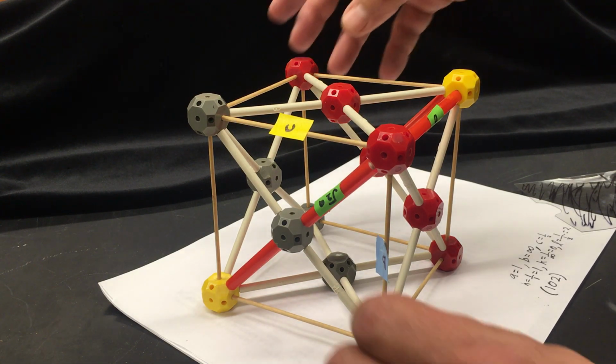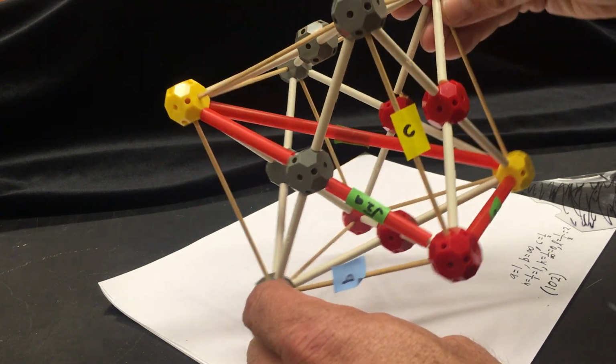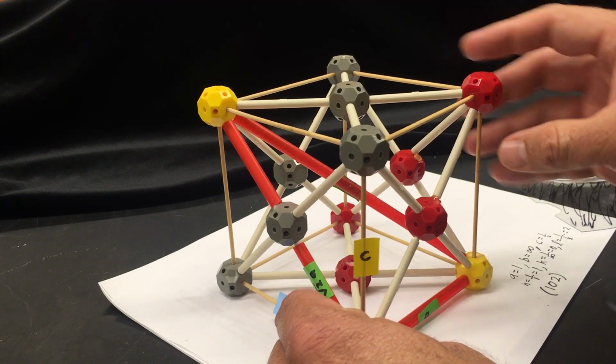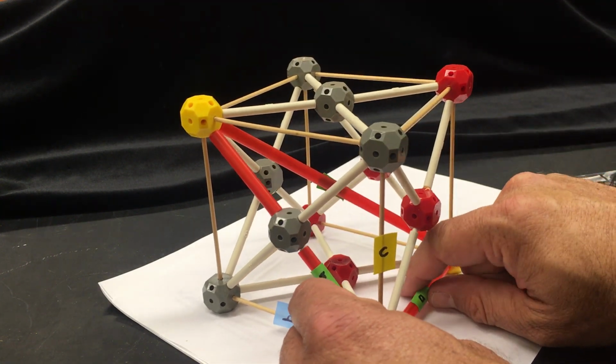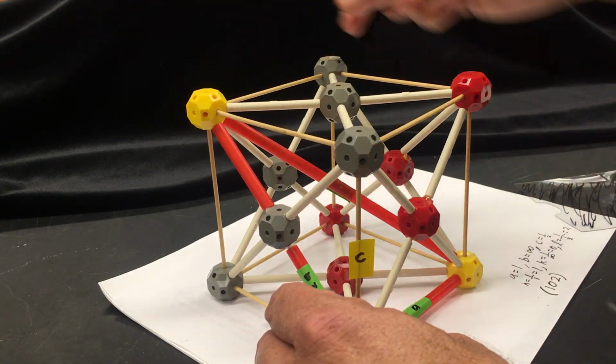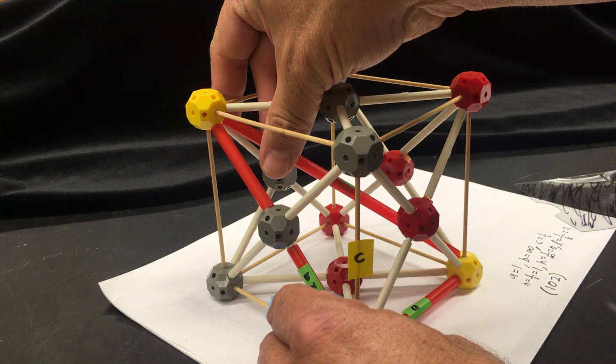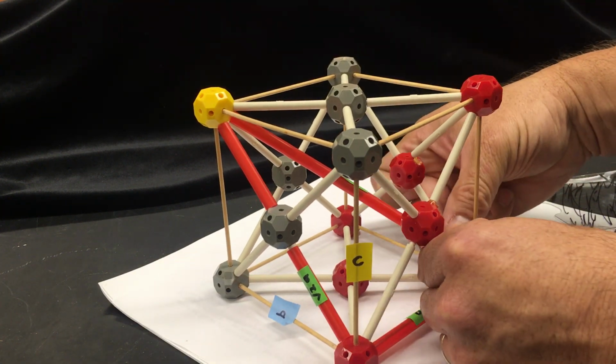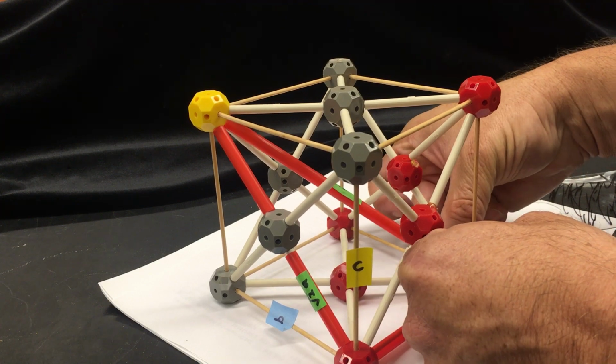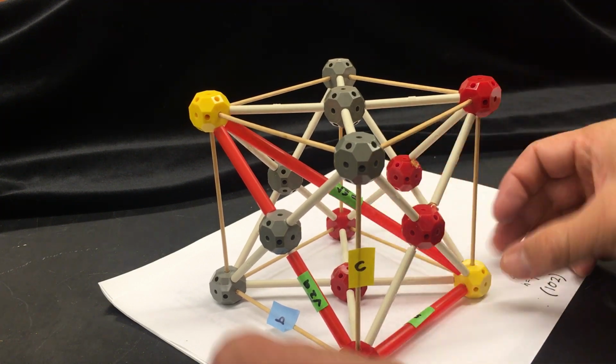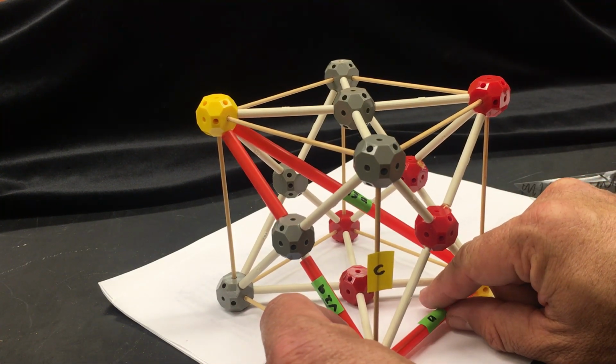One last thing I want to mention with respect to geometries associated with this cell, and I'm going to flip this back around, is that this triangle also shows some of the dimensions through that unit cell.